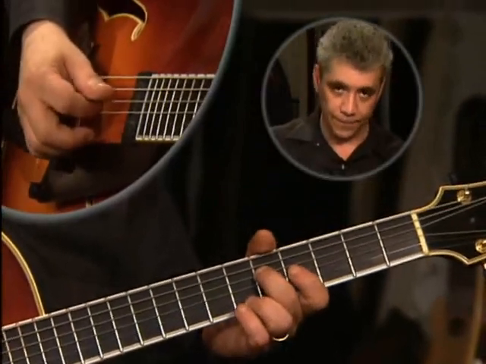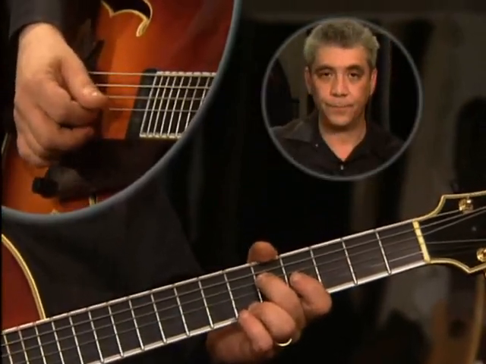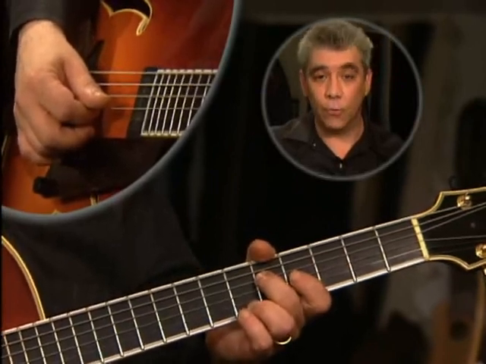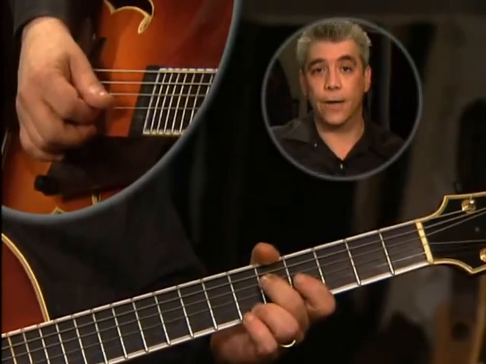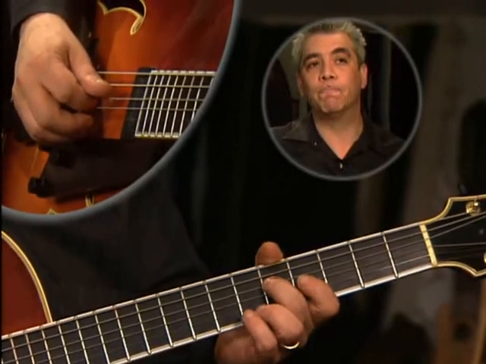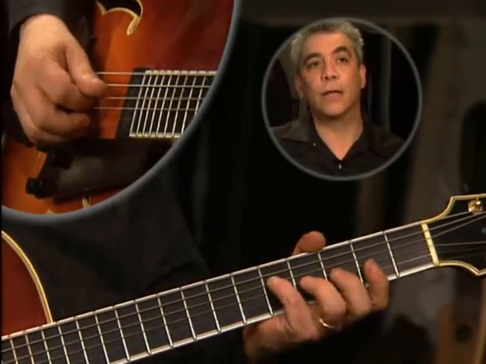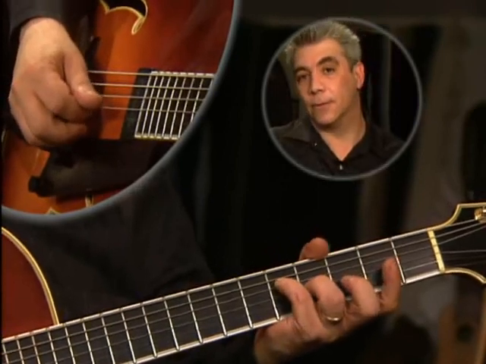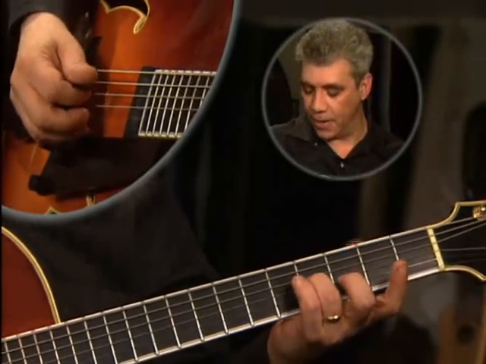I'm just going to play one note. Now look where that pick is. It's already resting on the next string. Okay, so if I had to play this, let's say, let's do it like this. And then the next note was here. Now, if I'm using down, up, look what happens.